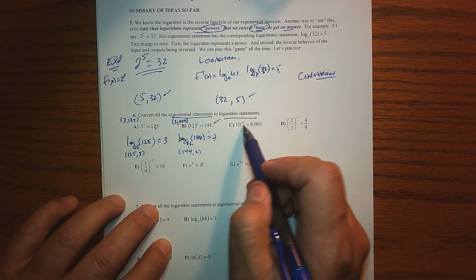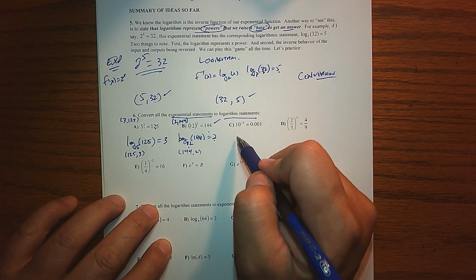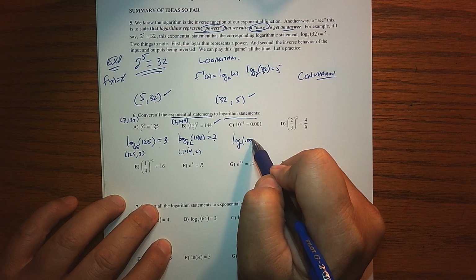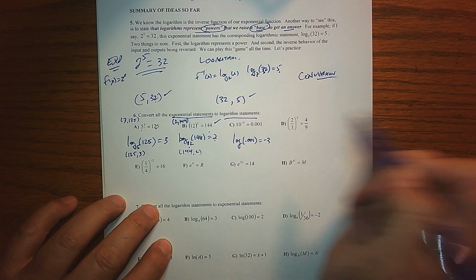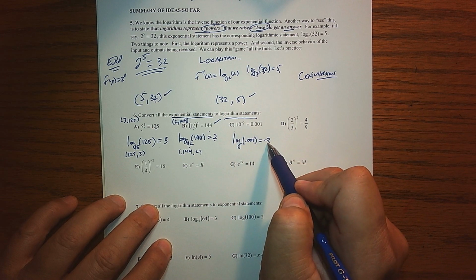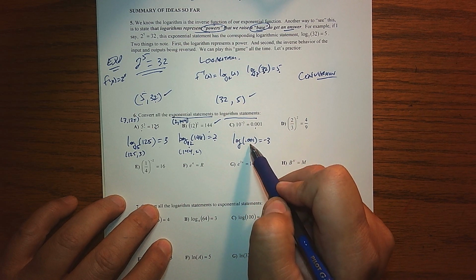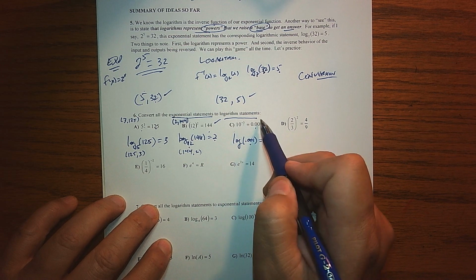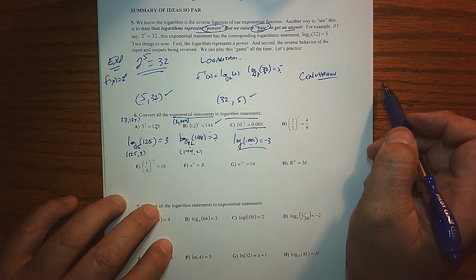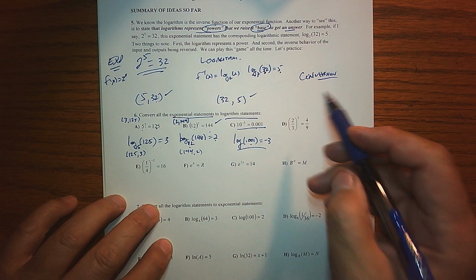So 10 to the negative 3. Well, base 10 is our common logarithm. We're going to put 0.001 in there, and what's the output? Negative 3. So negative 3 becomes the output, 0.001 becomes the input of the log. They're flip-flopping roles. So here's the exponential statement and its corresponding logarithmic statement.